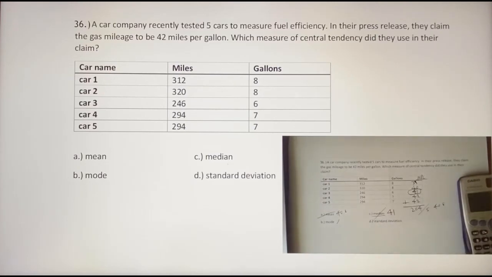Had there been an even number, you would take the 2 in the middle, add them together, and divide by 2, which is just finding the average of the 2. Next is the mode. The mode is which one occurs most often. We only have one 39, one 40, one 41, but we have 2 42s. And that looks pretty good. Standard deviation is just going to talk about how spread out the data is. This is not going to be anywhere near 42 spread out. You'll see standard deviation in later problems, but in this case, mode's the correct answer.